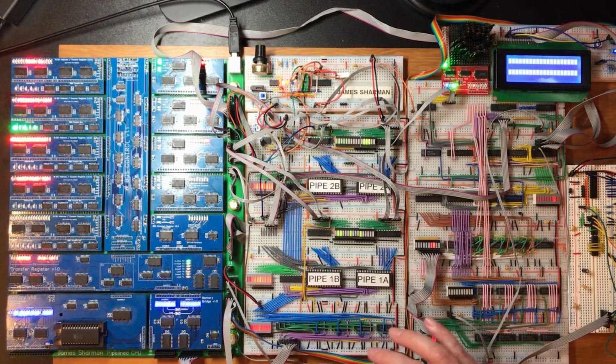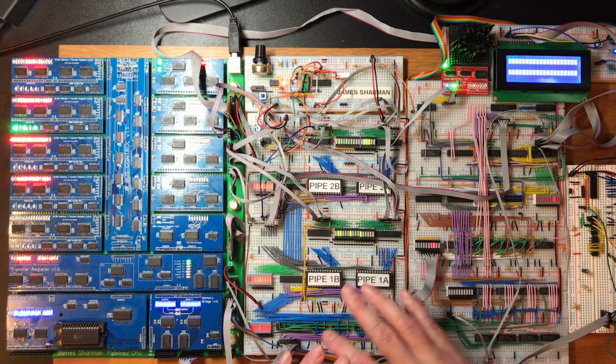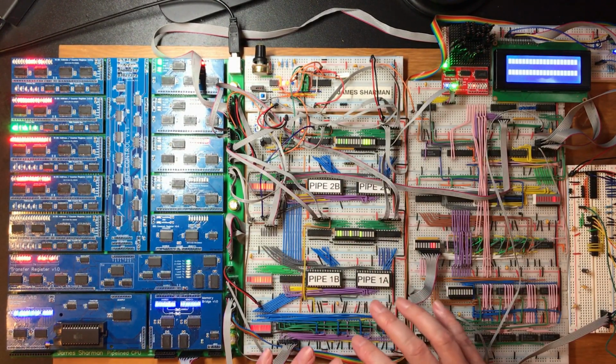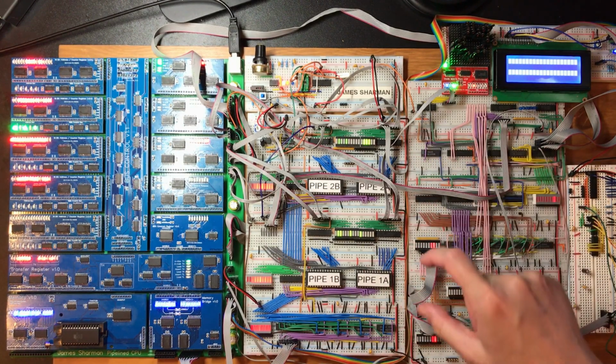And that's not really going to work for me because there's a big imbalance in the different sections of the pipeline. So I'm going to do all of the PCB design in this video and then we'll do all the soldering later on. So we've got three pipeline stages.